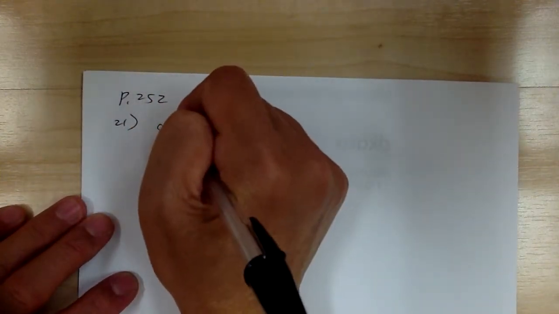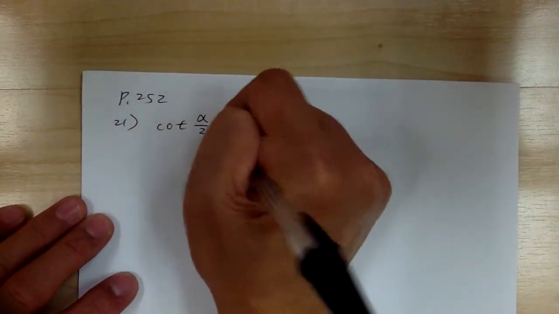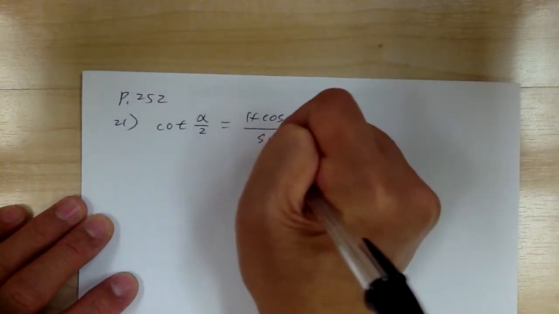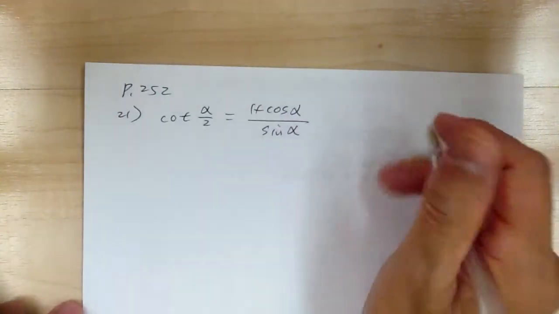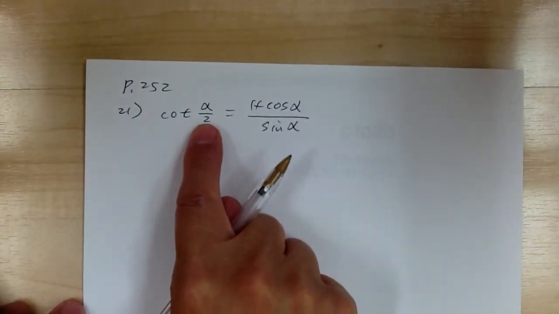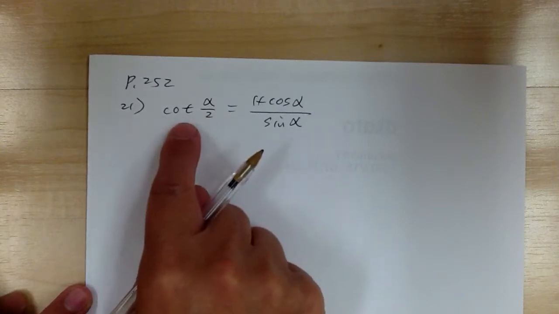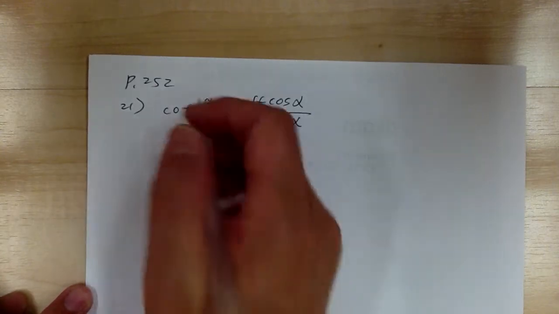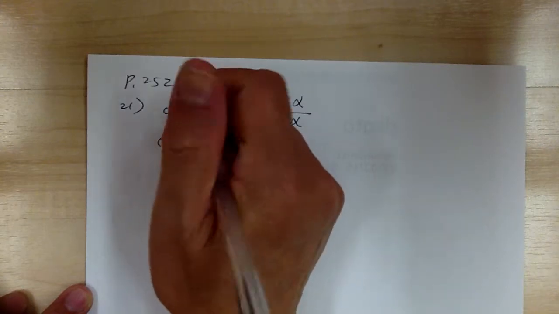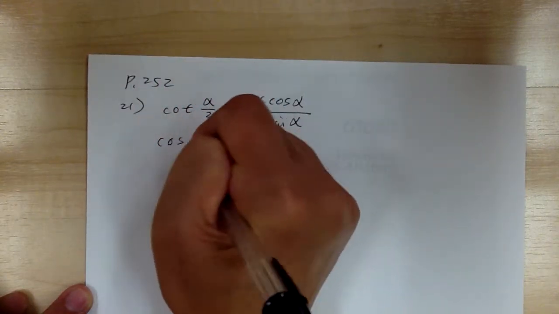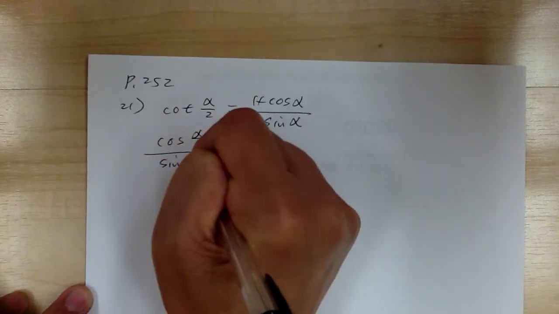Okay, 21: you have cotangent of alpha over 2 equal to 1 plus cosine alpha over sine alpha. So again, this is more complicated because you have more than one thing in a function. So you want to change this side. The first thing you have to do is the conversion, changing to cosine alpha over 2 divided by sine alpha over 2.